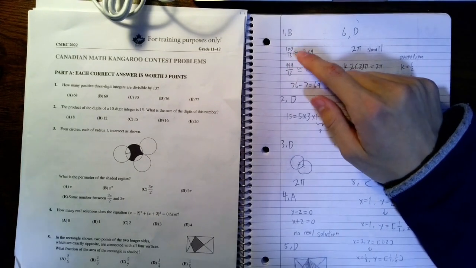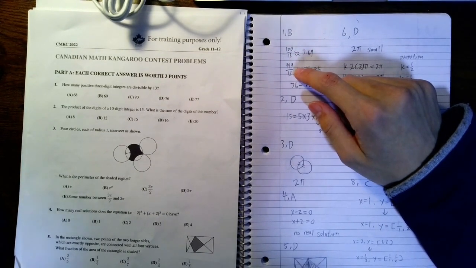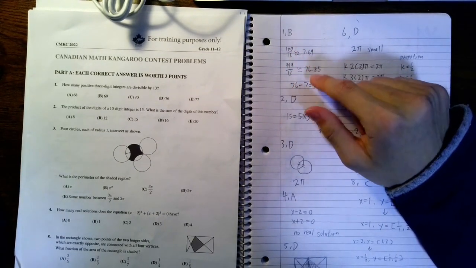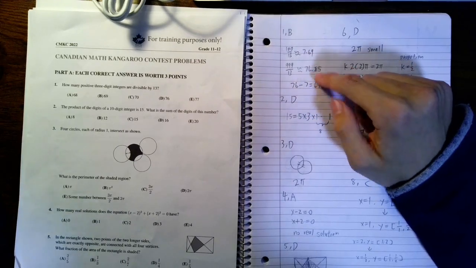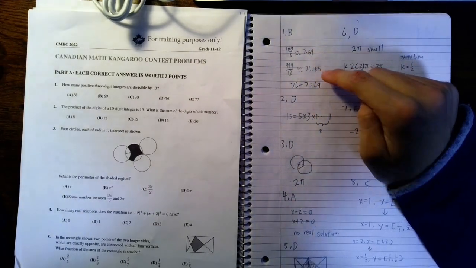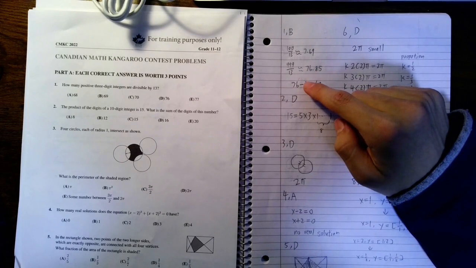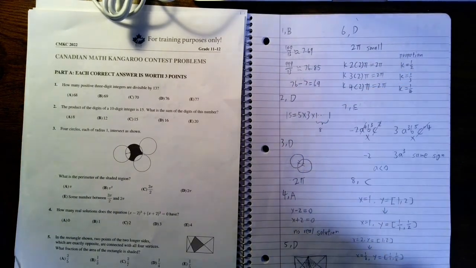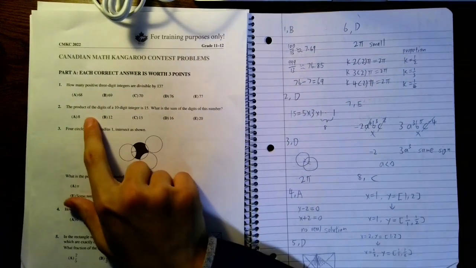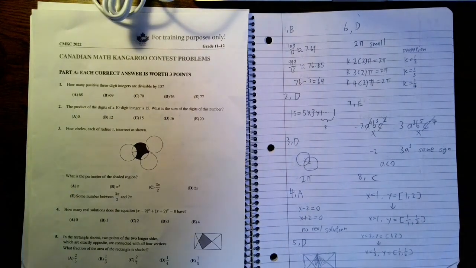So we divide 100 and 999 by 13 and we get approximate values, and we just need to count how many integers there are. So 76 subtract 7 is 69. And question 2, the product of a 10-digit integer is 15.